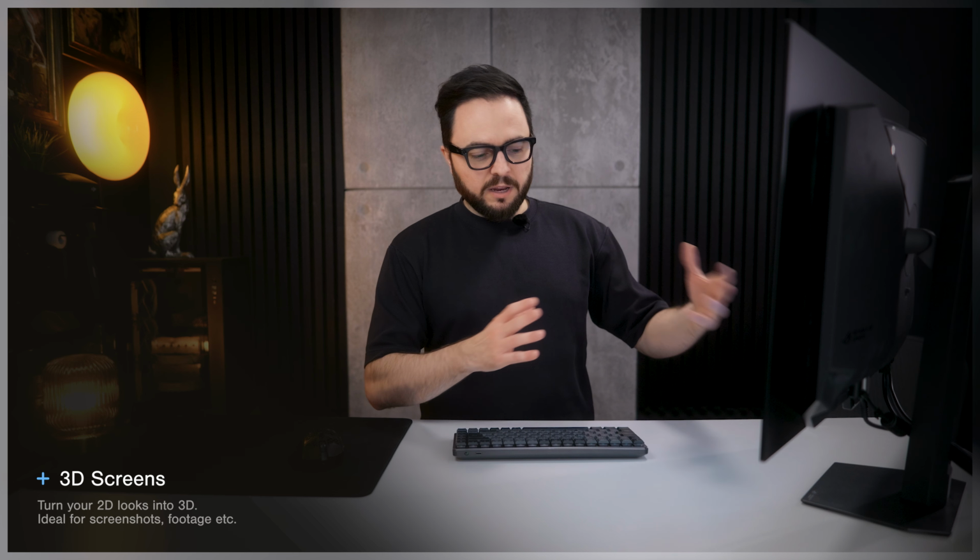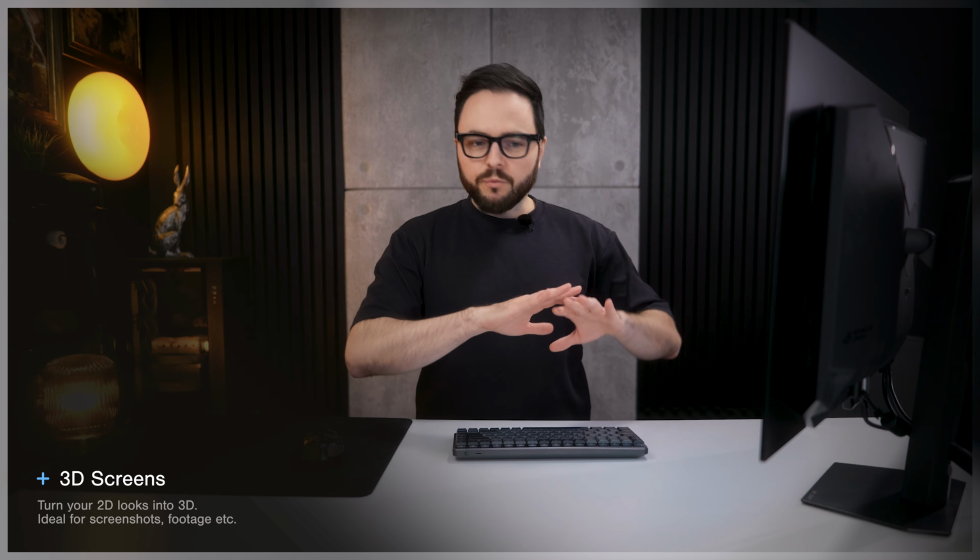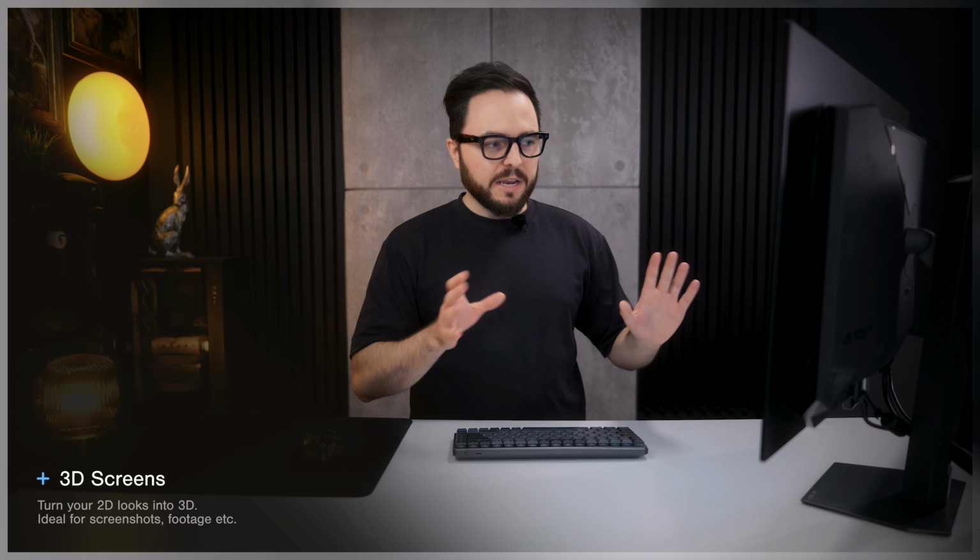And then we have a new library called 3D Screens, which will allow you to create these 3D animations from your screenshots and things like that directly in Premiere and give you full control over your camera animations and things like that. So let's go.